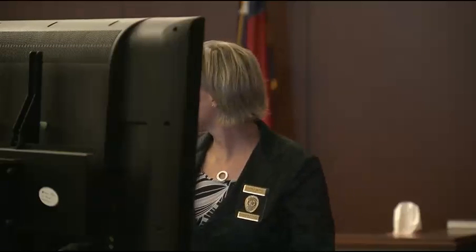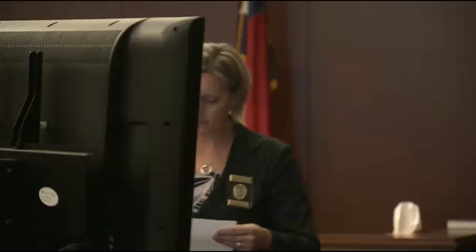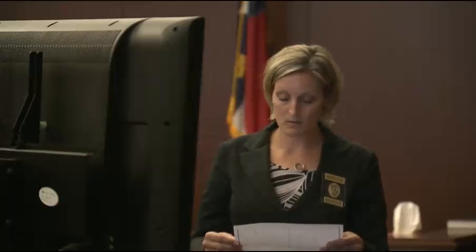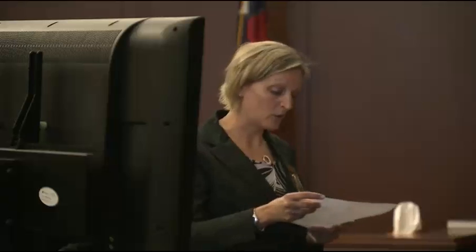And looking at, if you still have your sketch with you, this closet, does the back wall of that closet, would that be the wall that then leads into the adjoining apartment at 710 Colonial Drive? Yes, it goes directly into another closet in 710 Colonial Drive.